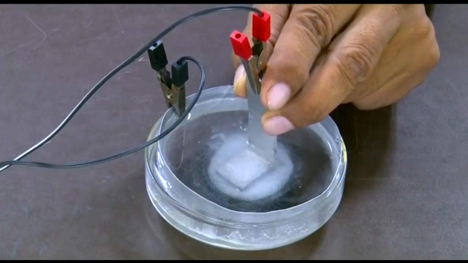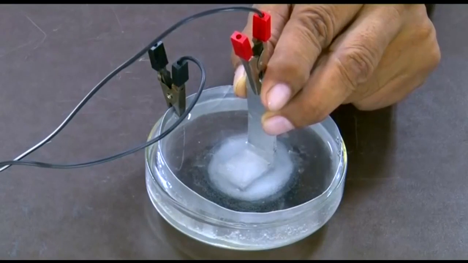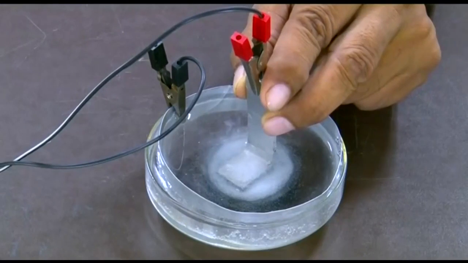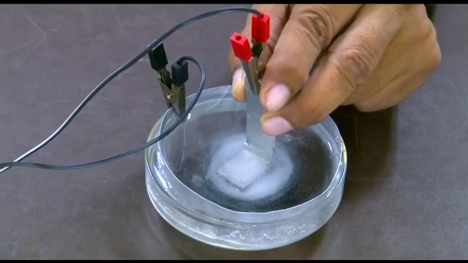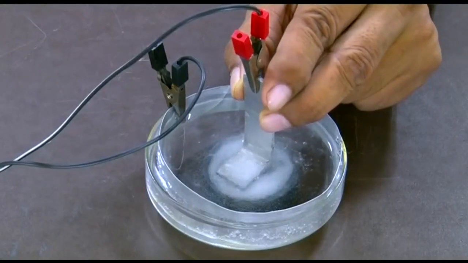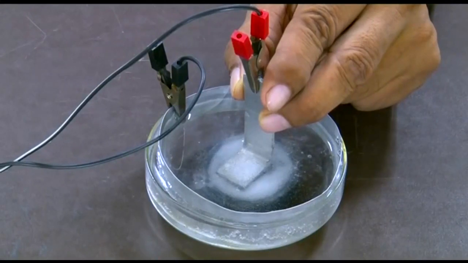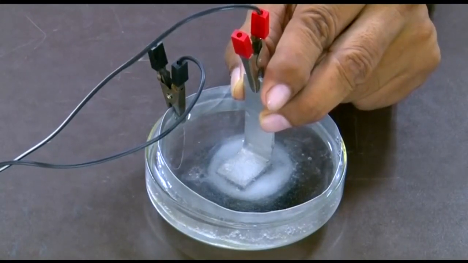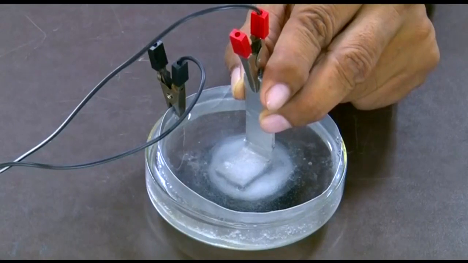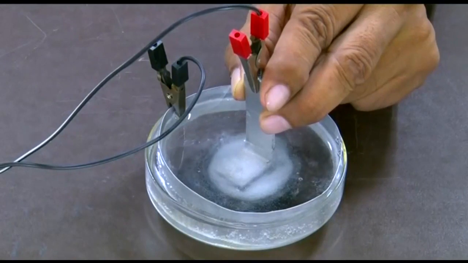And if I put the power off, see that rotation has slowed down and now it's almost stopped. I put the power on again. And see the circular motion has started.